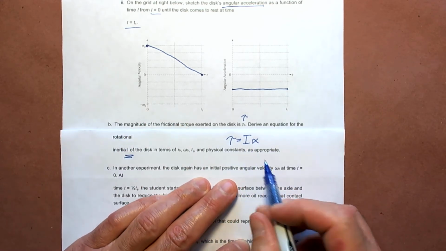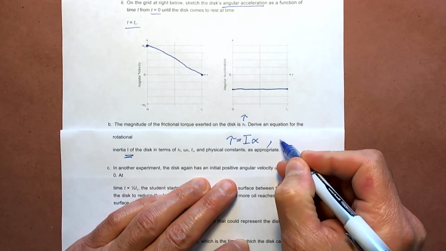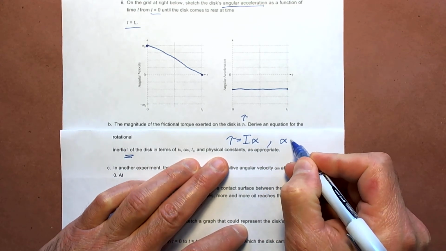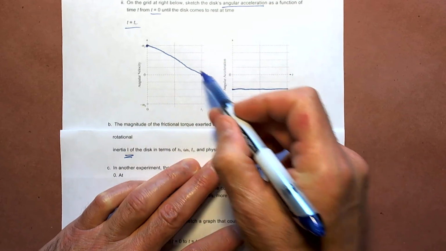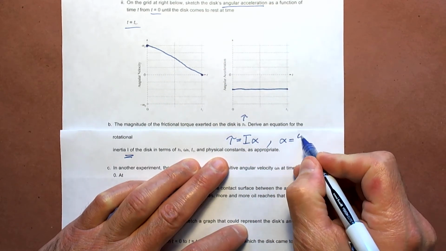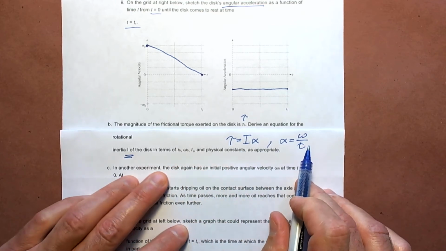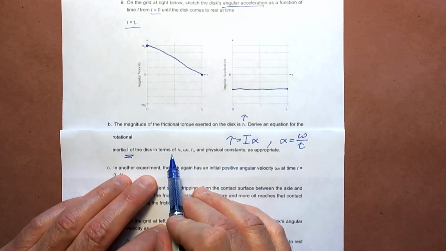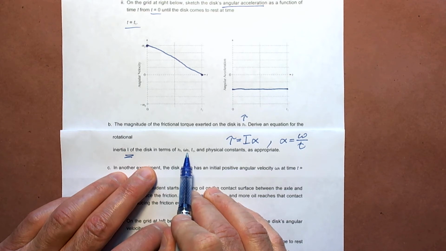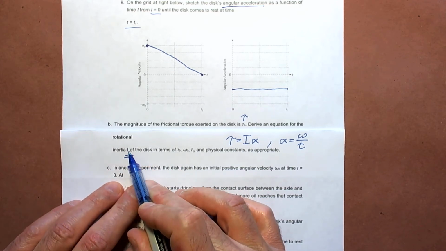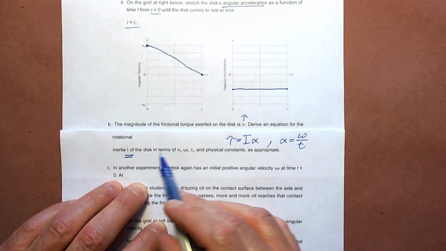What else can we do? We know that if it's accelerating, that acceleration is really a change in velocity over time. So that's omega over t. And now with these two expressions, we can see we have all the terms that we need. We have the torque, we have the angular velocity, we have the time, and of course we have the moment of inertia, or the rotational inertia.